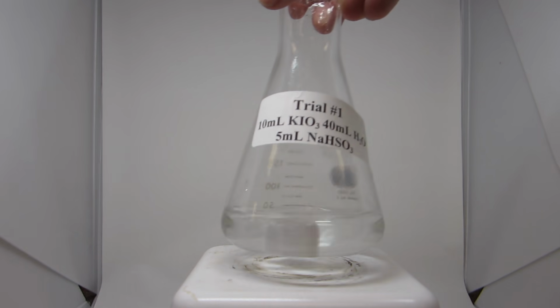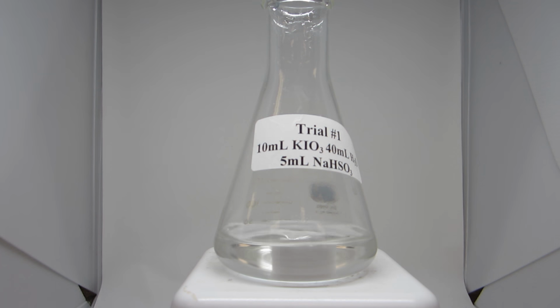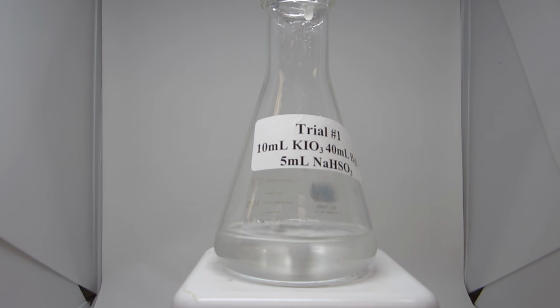The last reaction will be the longest, with the lowest concentration of potassium iodate. Still adding 5 milliliters of sodium bisulfite to keep the concentration constant throughout the entire experiment.